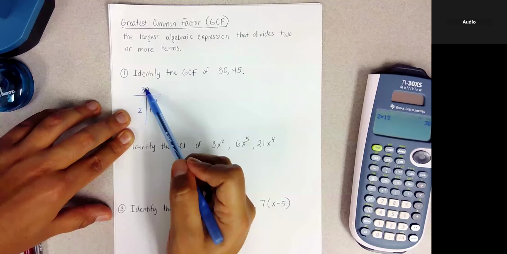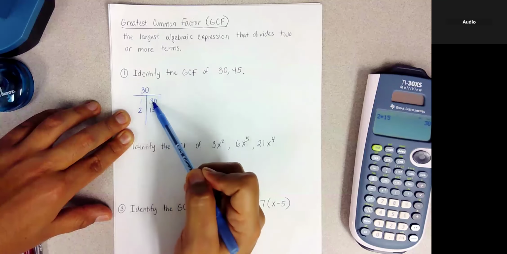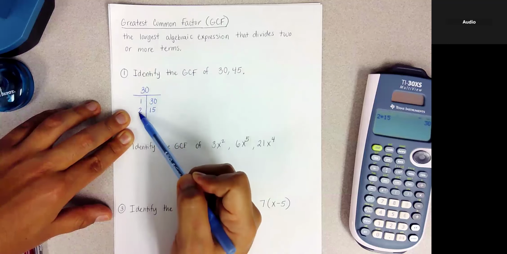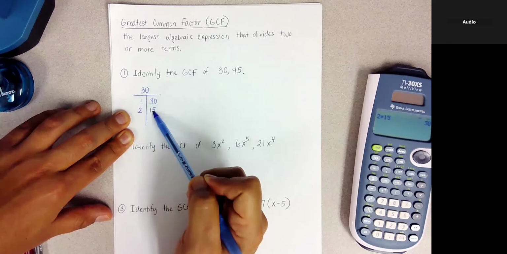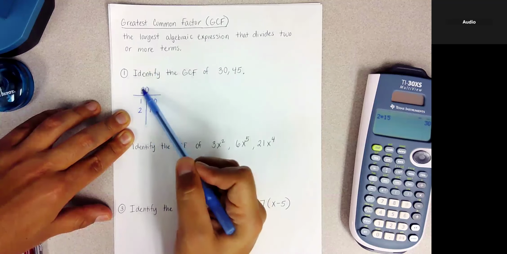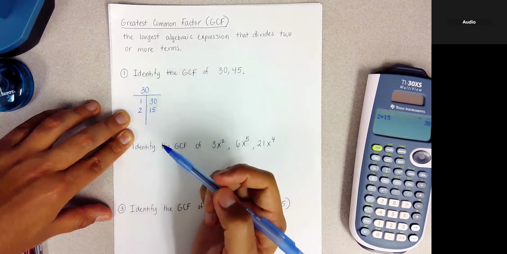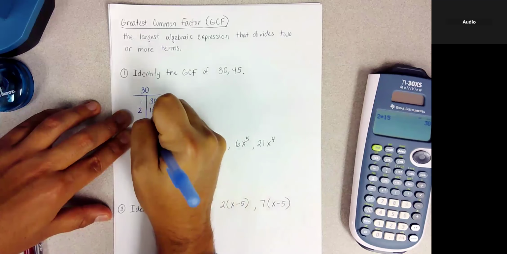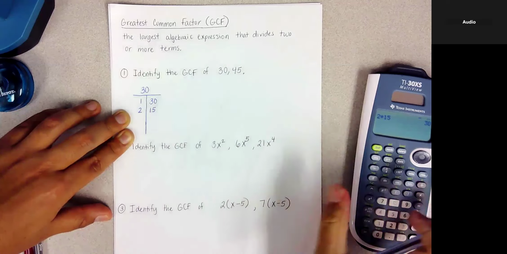So think about this. 30 divided by 1 is 30. 30 divided by 2 is 15. So we can just count up and progressively divide 30 by a larger and larger number and see if those give us another whole number, okay?